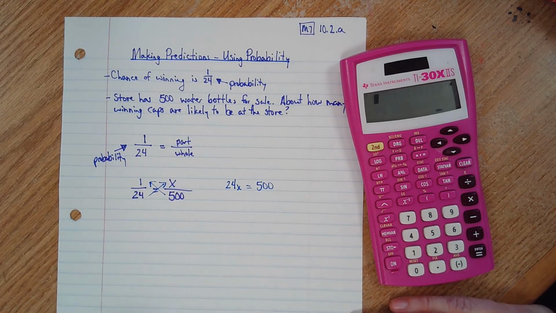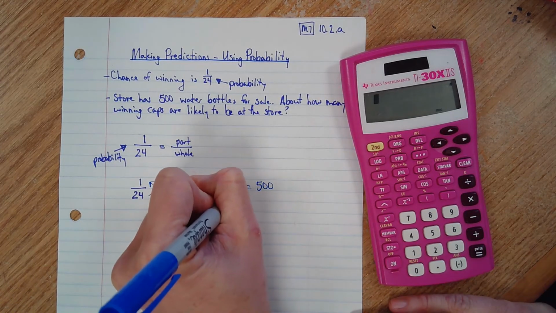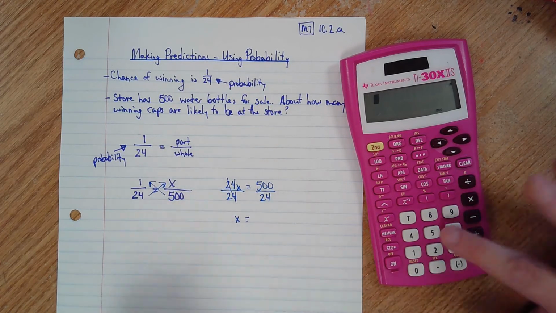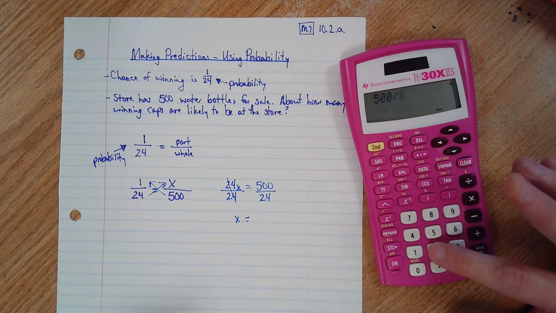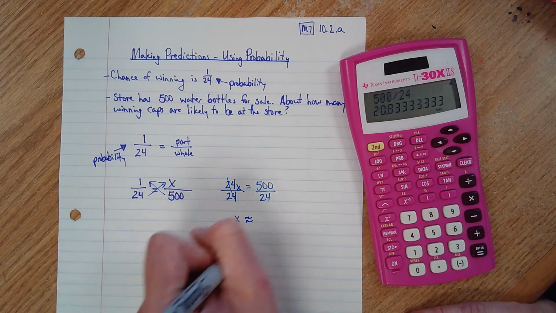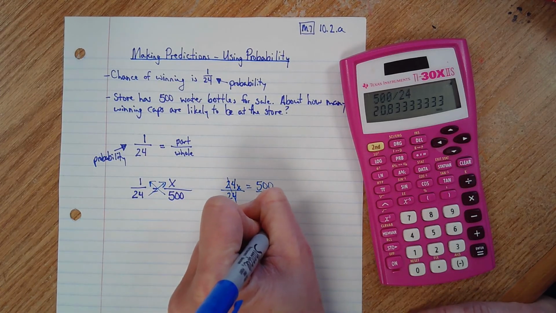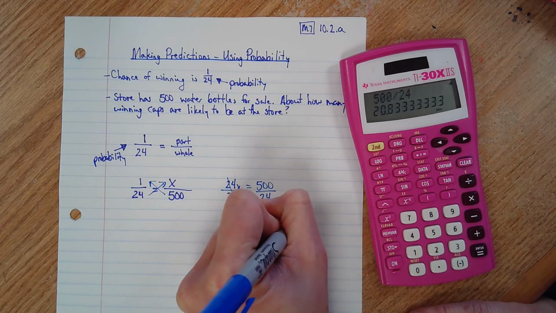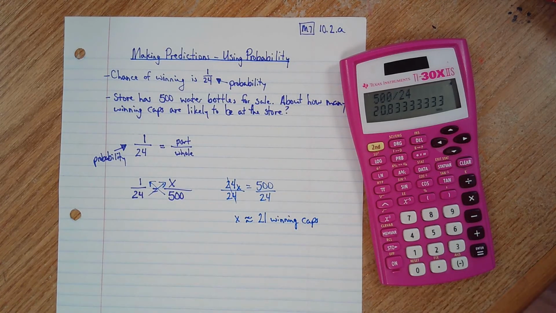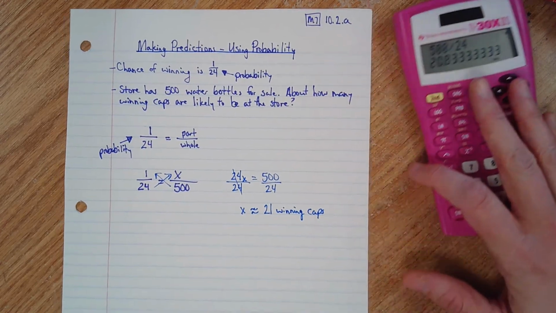And then we are going to divide to solve for x. Divide both sides by 24. And so about 21 winning caps. So there are about 21 winning caps. So you're going to use a proportion to solve this. Okay, let's try another one.